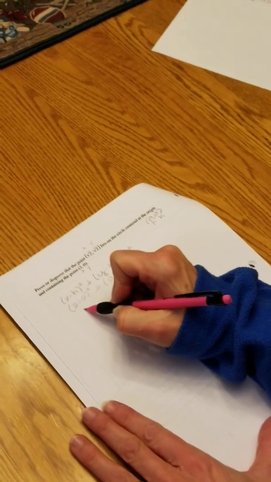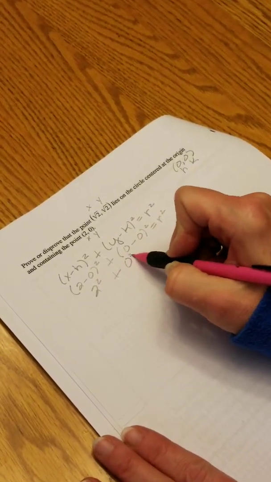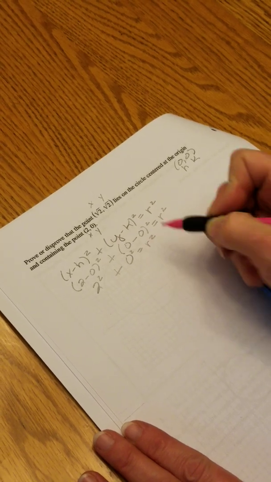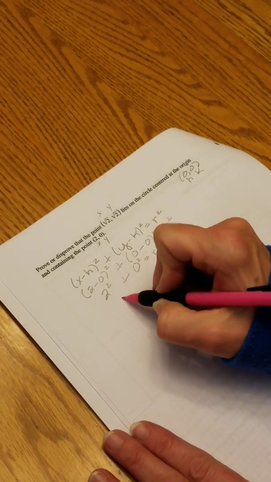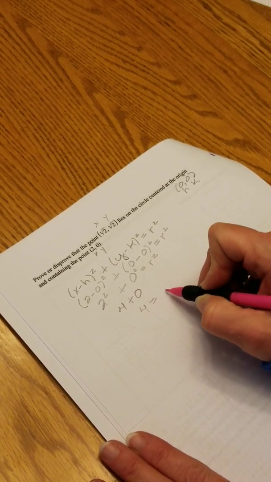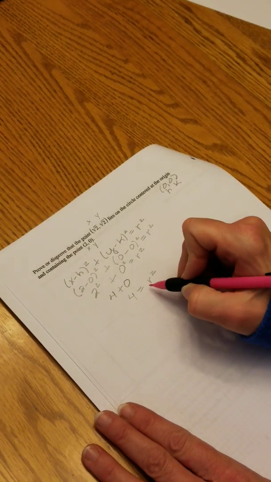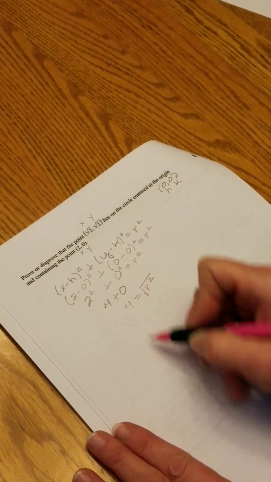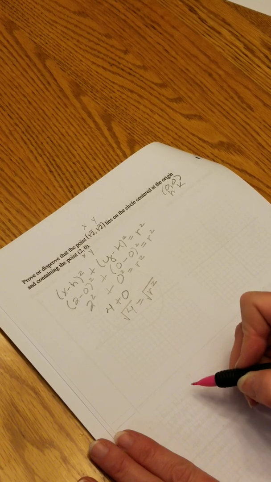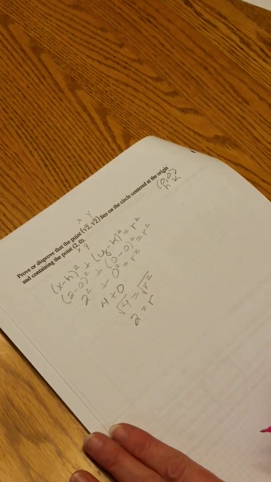So 2 minus 0 is 2 squared, plus 0 minus 0 is 0 squared, equals r squared. So I get 4 plus 0, which is 4, equals r squared. And since I'm looking for r, I take the square root. If I do it to one side, I do it to the other. And so from here, I can tell that my radius is 2.